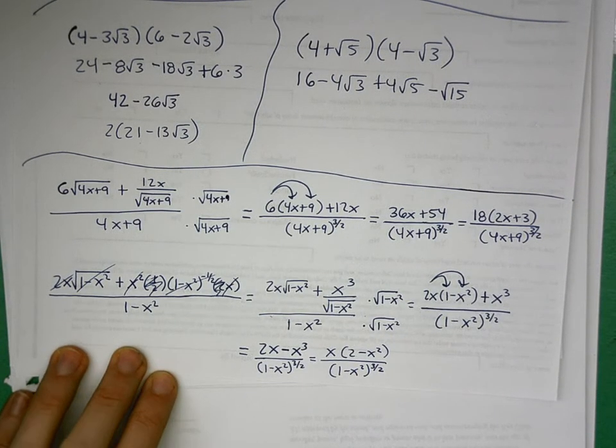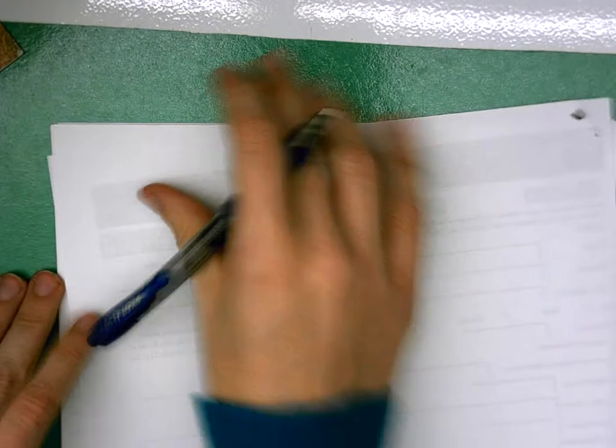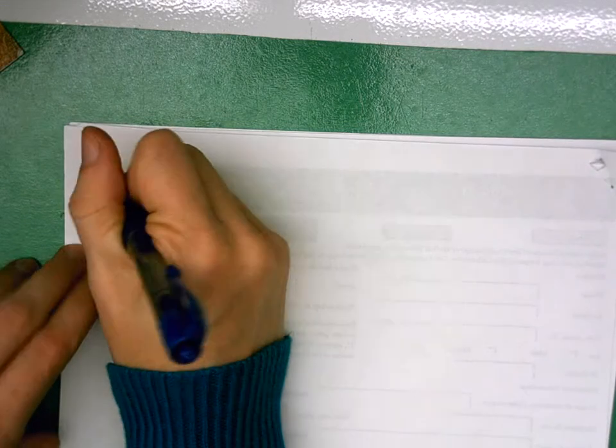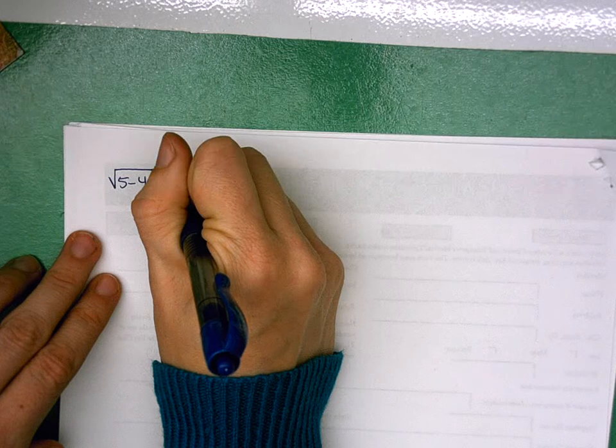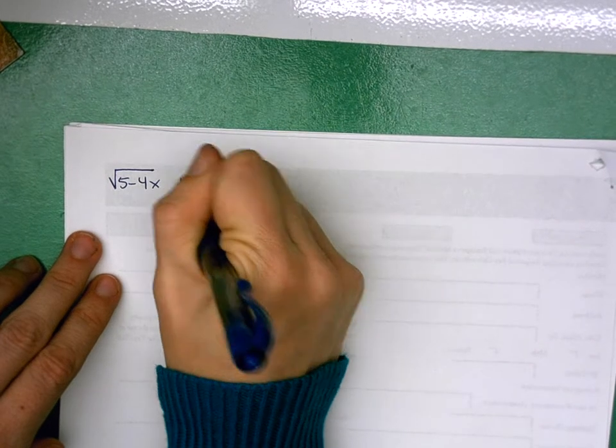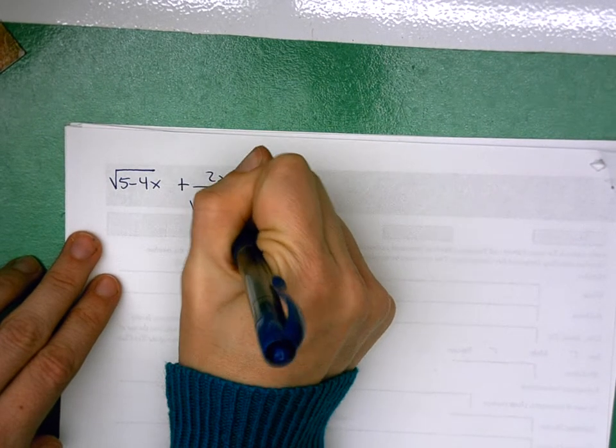Okay. And then the other kind of weird fraction one, which is the common denominator, guys. So let's do this one. We have root 5 minus 4x plus 2x over root 5 minus 4x.